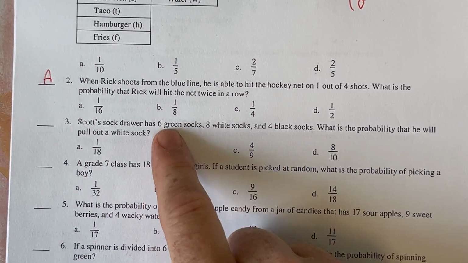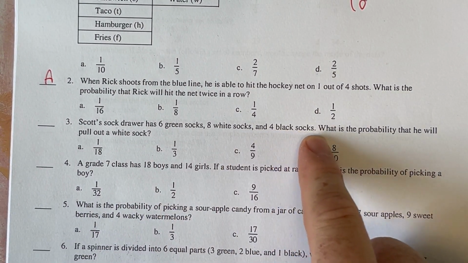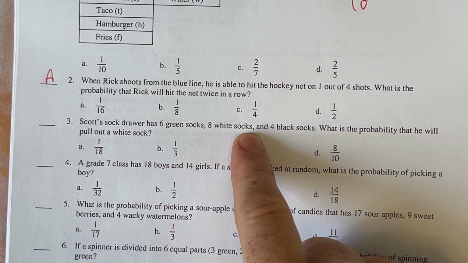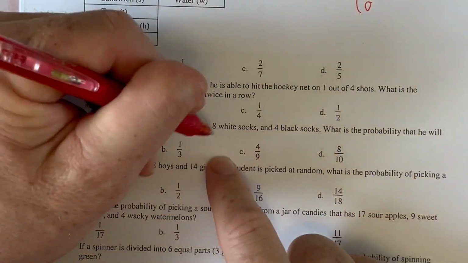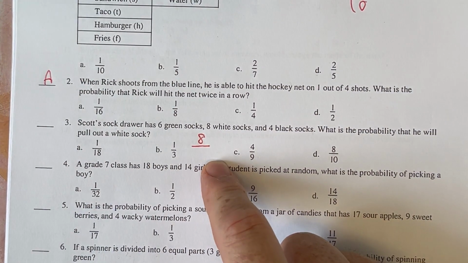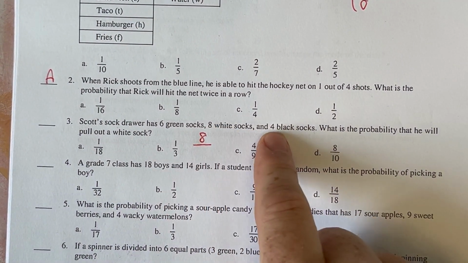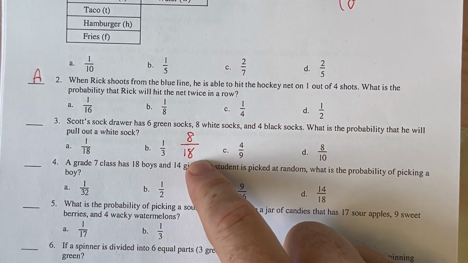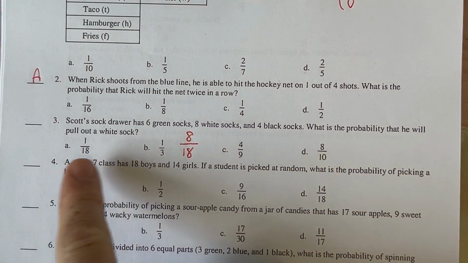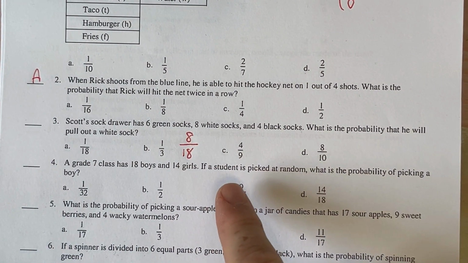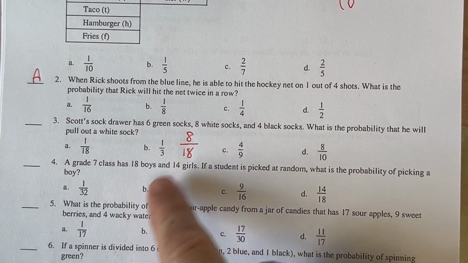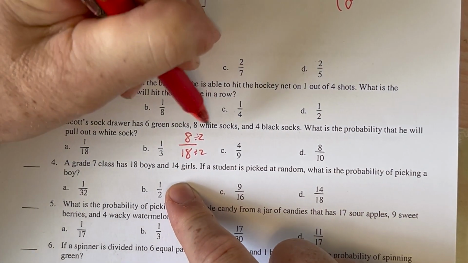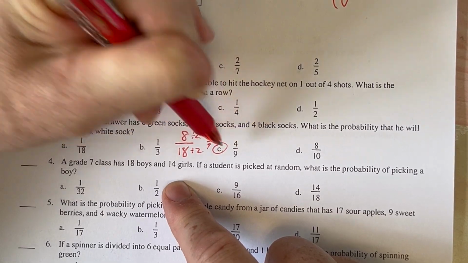Scott's socks drawer has 3 green socks, 8 white socks, 4 black socks. What's the probability he will pull a white sock? So how many white socks do we have? So again, 8. So it's going to be 8 on top. Then how many total socks are there? 3 and 4 is 7 plus 8 is 18. So 8 out of 18. Now none of these match 8 out of 18, so obviously they reduced it, found an equivalent fraction. So if I divide this by 2, divide by 2, then that gives me 4 over 9. So it's C, 4 over 9.